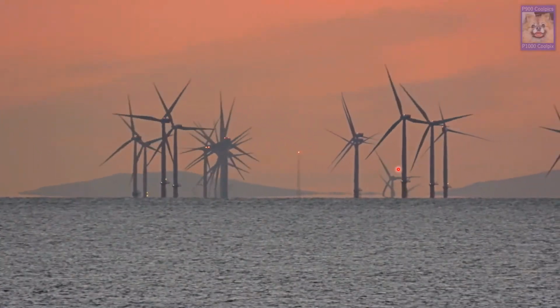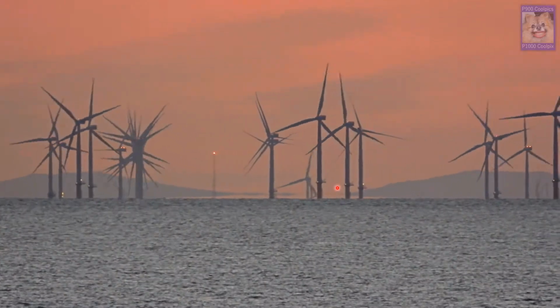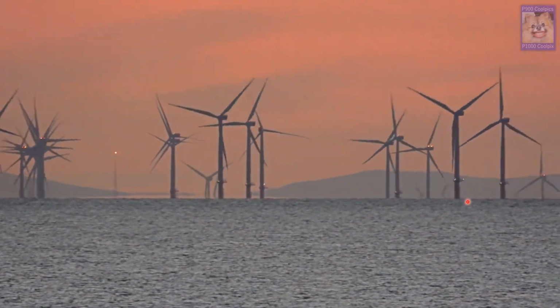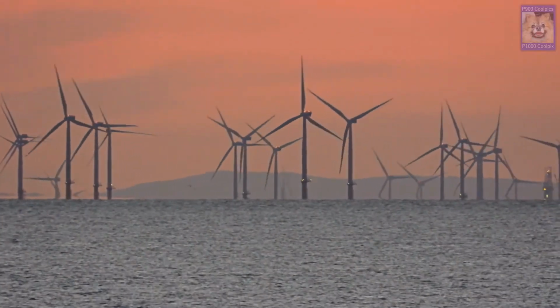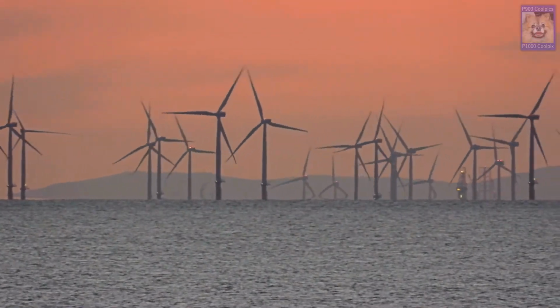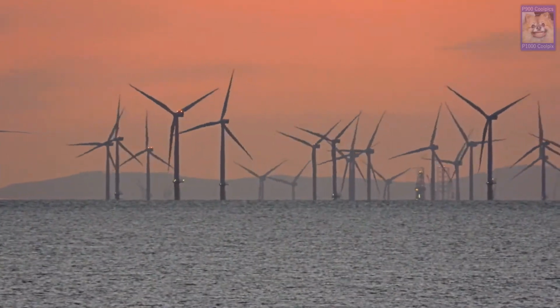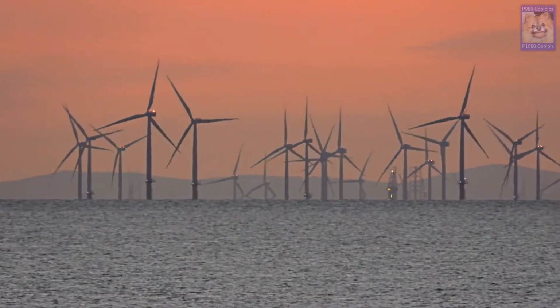But look at this, we have turbines with the blades going into the water. Over here, you can only see the top of the blades coming out of the water. How does anyone look at this and think that this is what they would expect to see on a flat Earth?